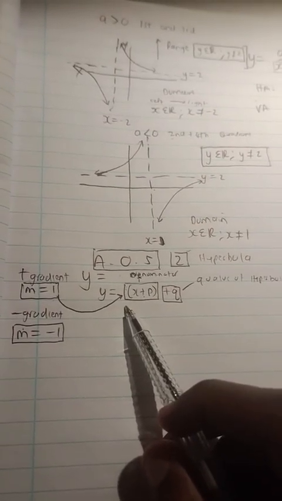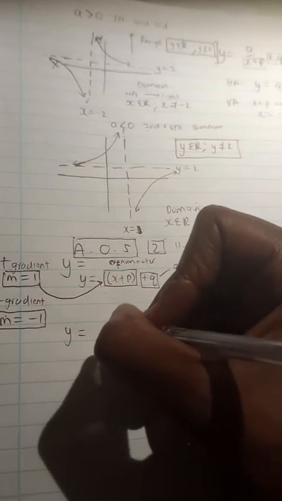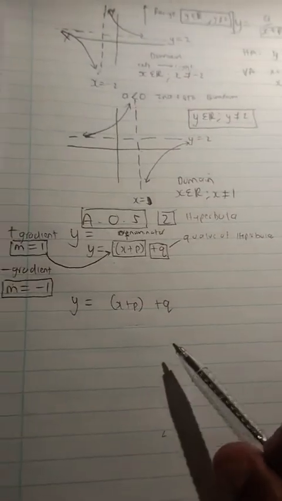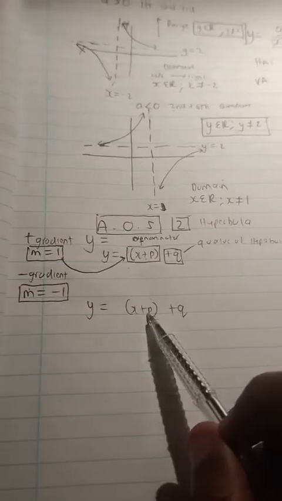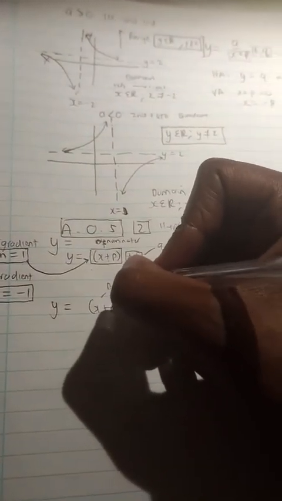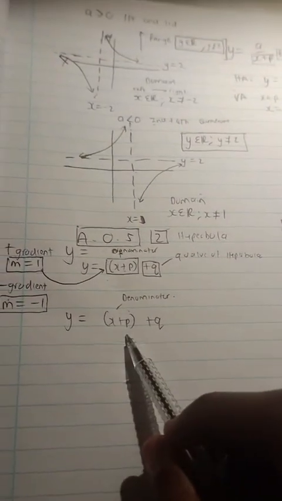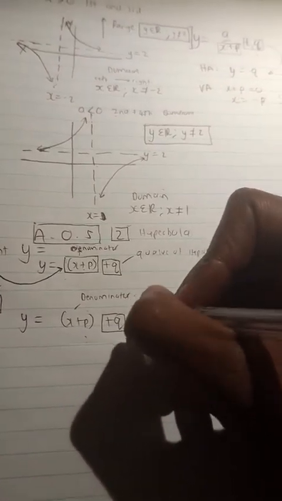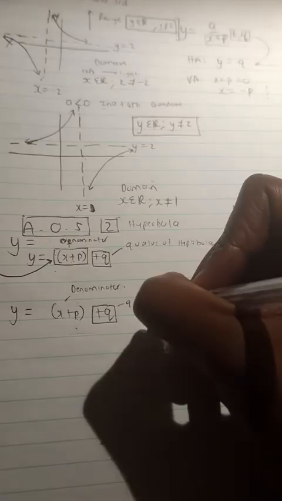Just like that. Again, if we have the negative gradient axis of symmetry, same thing. What did I say? This here represents the denominator of your hyperbola expression or your equation, and this here represents the q value of the hyperbola.